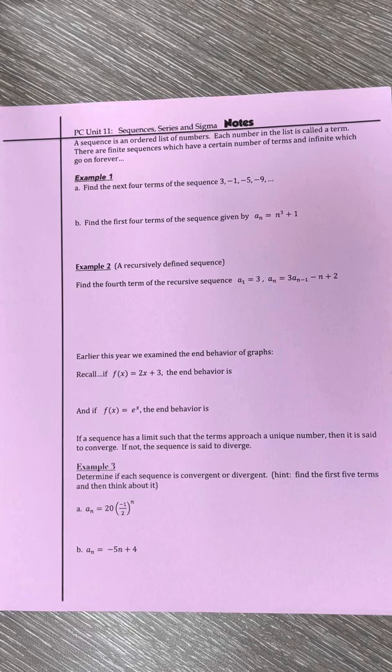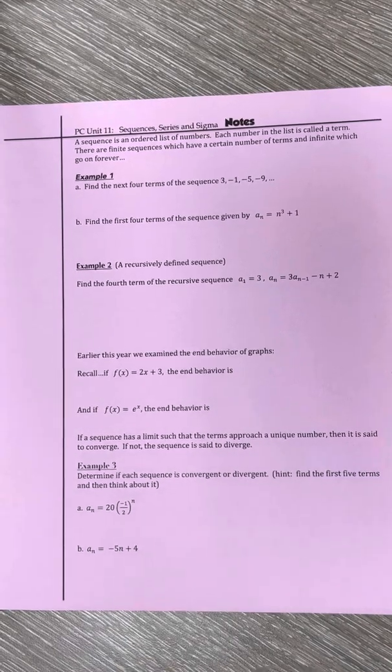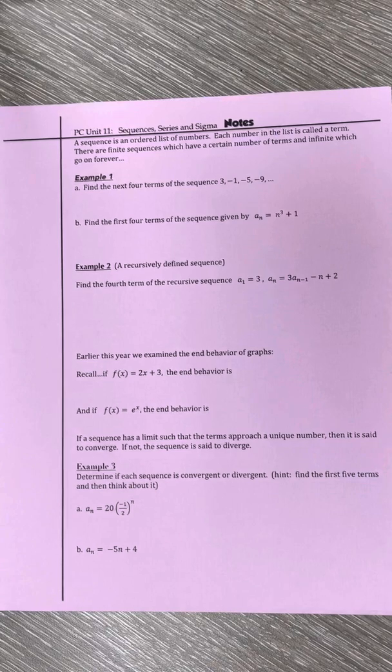A sequence is an ordered list of numbers. Each number in the list is called a term. There are finite sequences, which have a certain number of terms, and infinite, which goes on forever. So basically, we're looking at number patterns here, and hopefully this is something that you guys will enjoy.